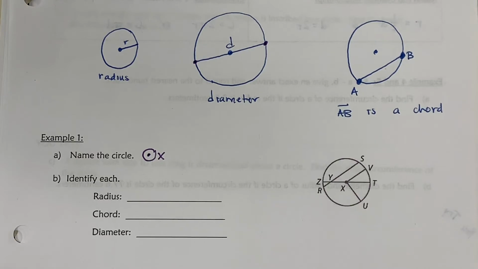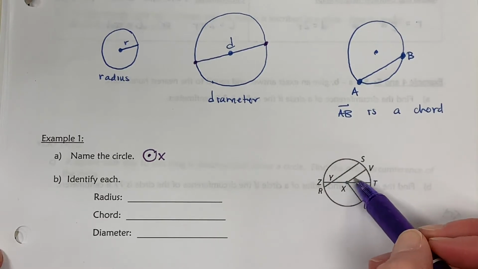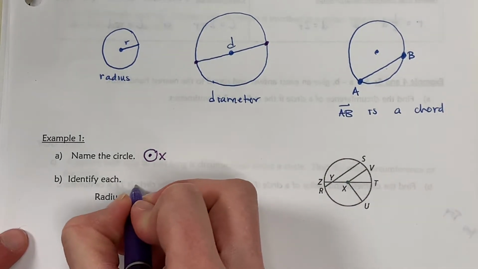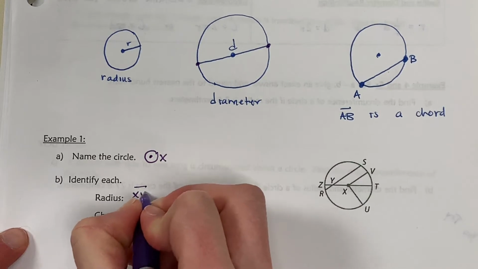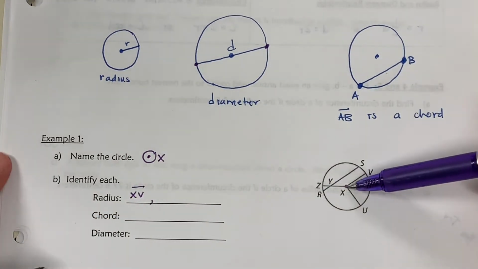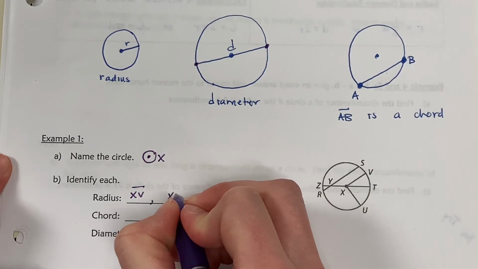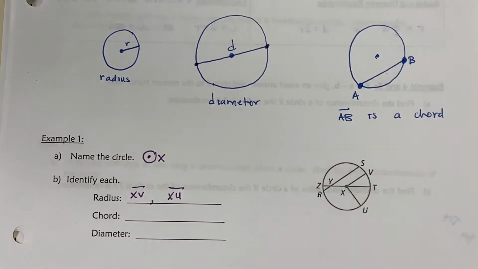Next, we're going to identify a radius. There is more than one in the circle, so I can pick just one. A radius is a segment whose endpoints are at the center and on the circle. An example of a radius is segment XV. These are segments, so we have to use appropriate symbols. Another option, segment XU, has an endpoint on the center at X and on the circle. Those are 2 examples of a radius.